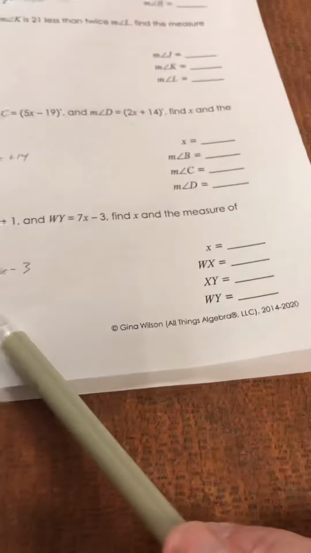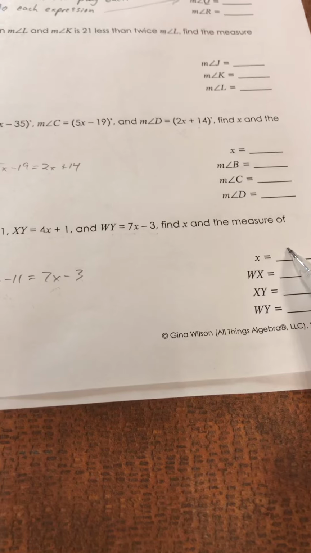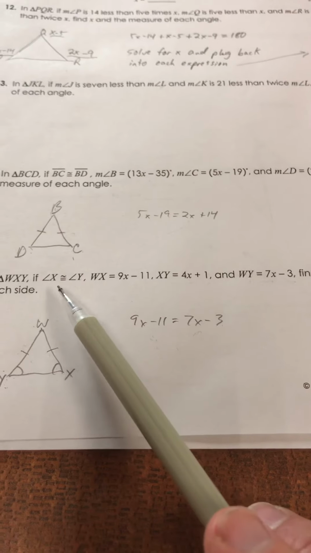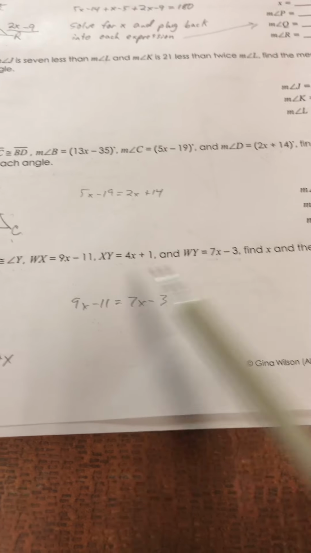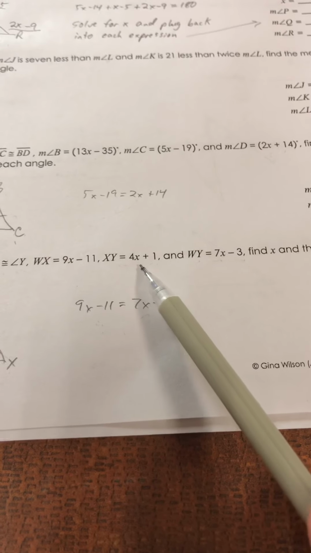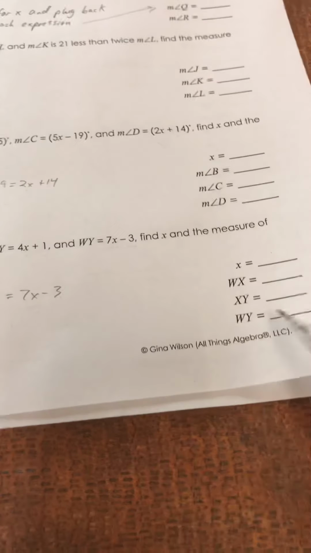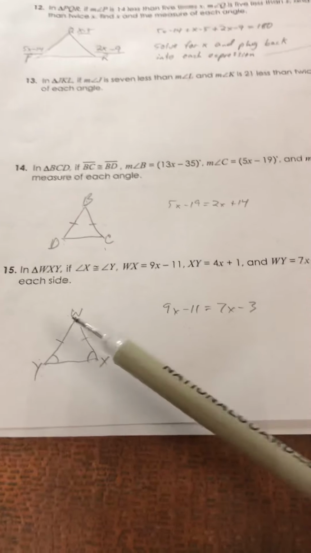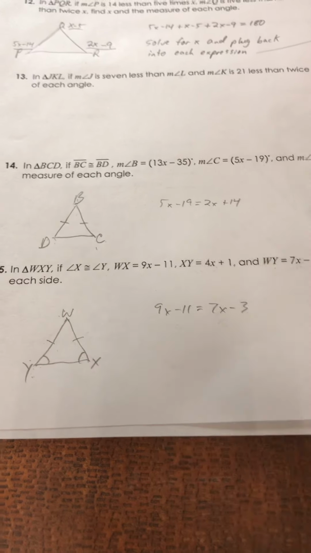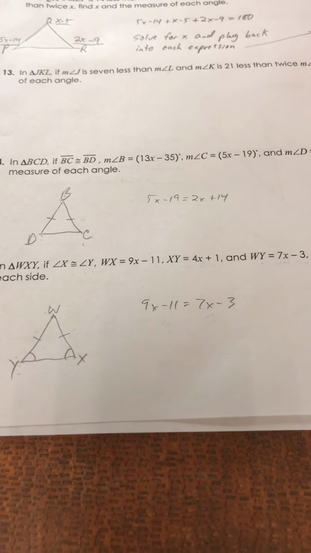Solve for x, figure out what x is, plug that value back into each one of these so that you can get each side. You can get your WX, plug it in here for your WX, plug it in here for your XY, plug it in here for your WY, and you figure out the measure of all those. Okay? And remember, these two sides should give you the same answer. That WY is going to equal WX.